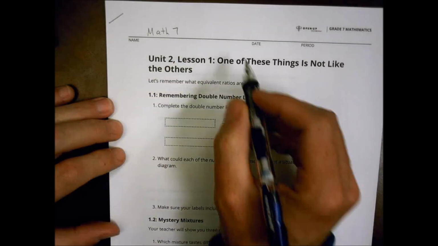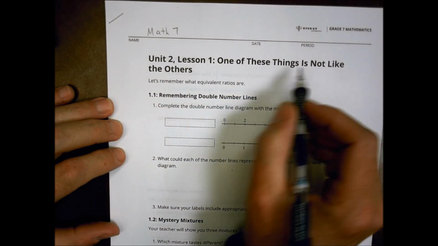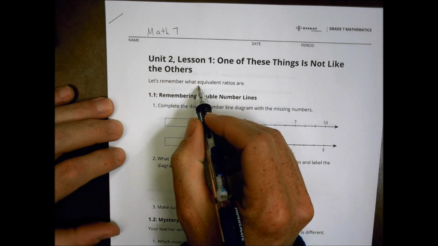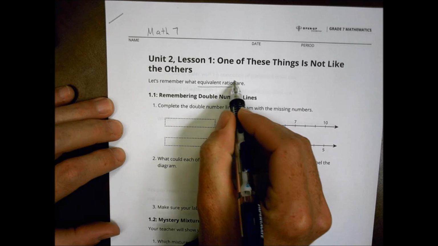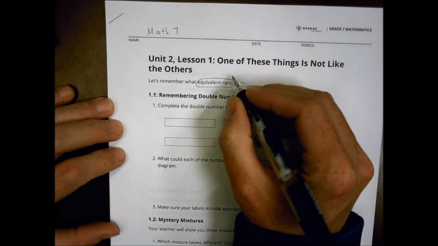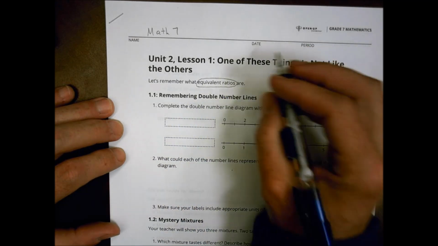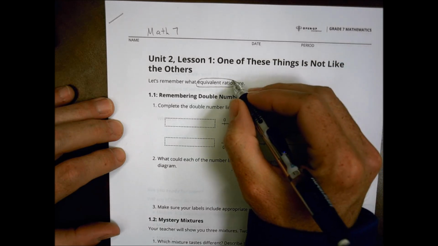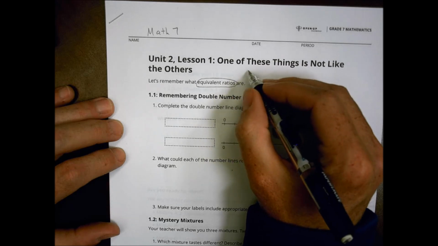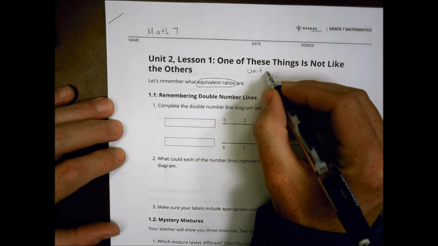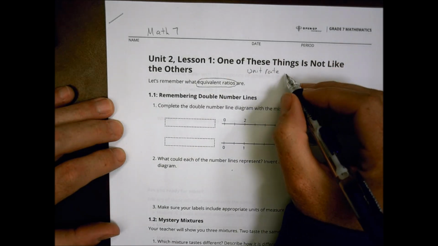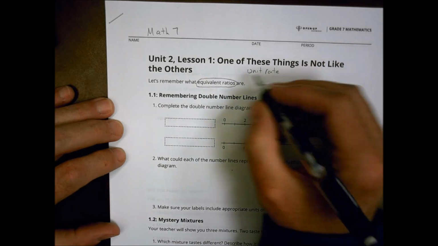This is Unit 2, Lesson 1, called One of These Things is Not Like the Others. Today's lesson focus was talking about and remembering what equivalent ratios are. Now this is something you talked about potentially in 6th grade at some level. And so some things we're going to be talking about today were what we call equivalent ratios. We'll also talk about perhaps a little bit of some unit rate. And that unit rate is something, again, back from 6th grade when we're talking about one of something.